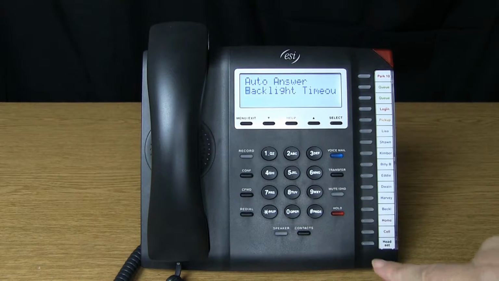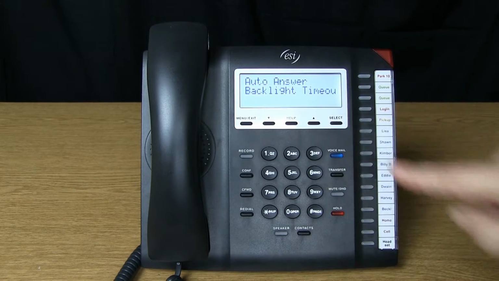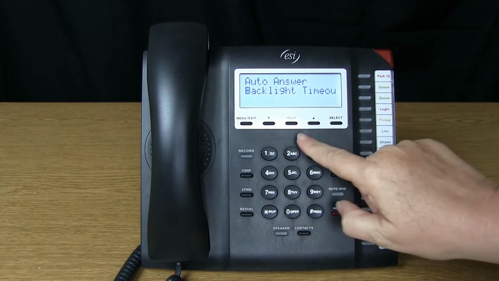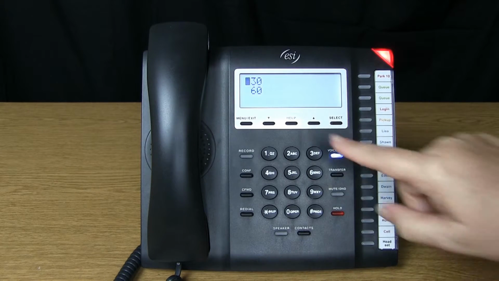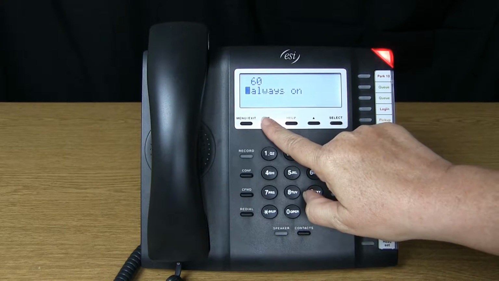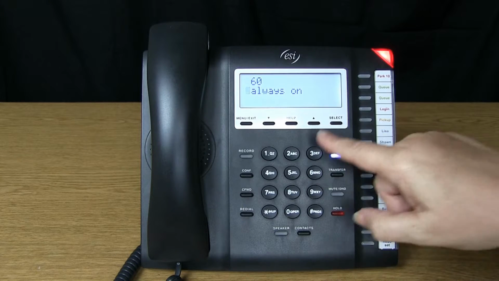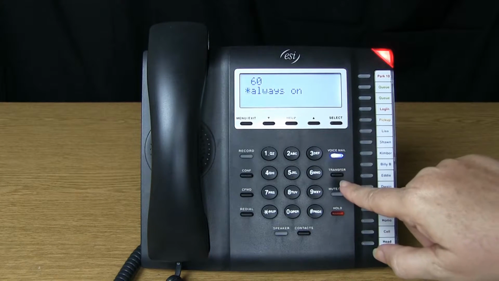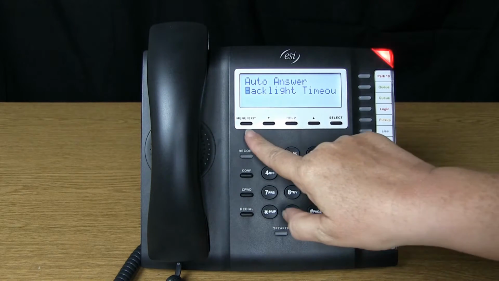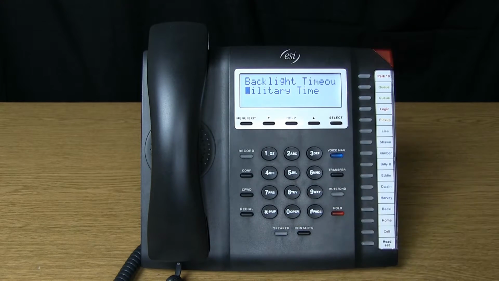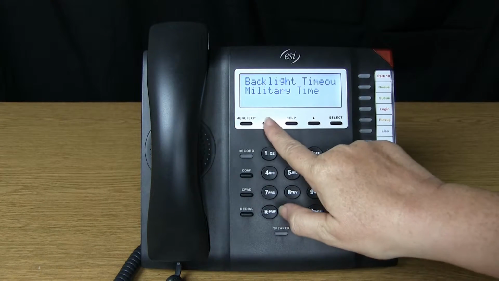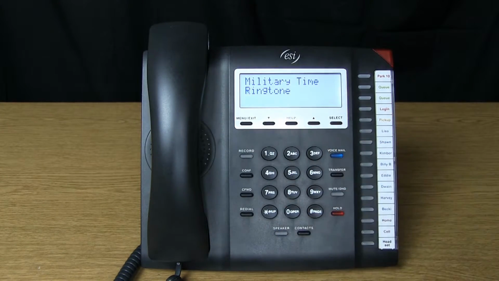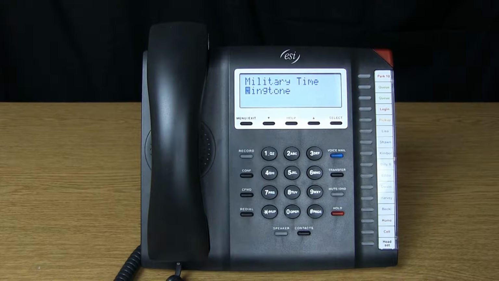You have your backlight timer, so the display has a backlight, and you can select to have it turn off the backlight after 30 seconds, 60 seconds, or always keep it on. I always like having it on, so I'm going to select that. Then there's military time. By default, we don't use military time, but you can again select that and enable or disable it.